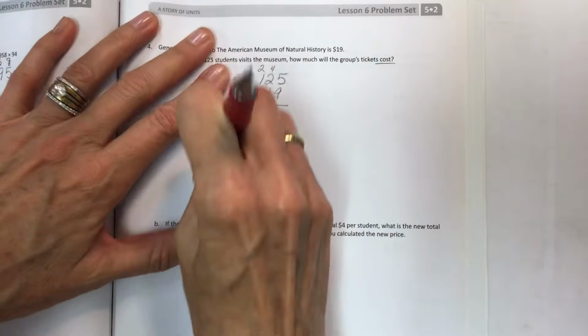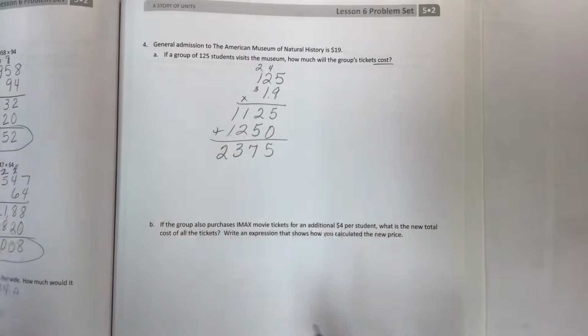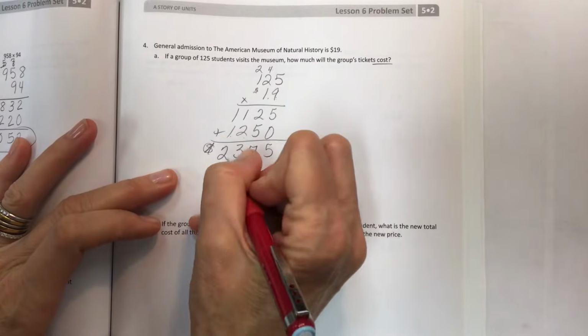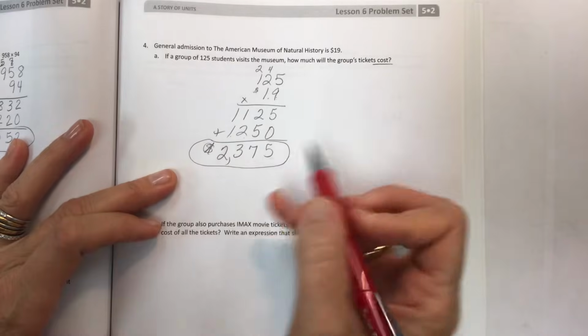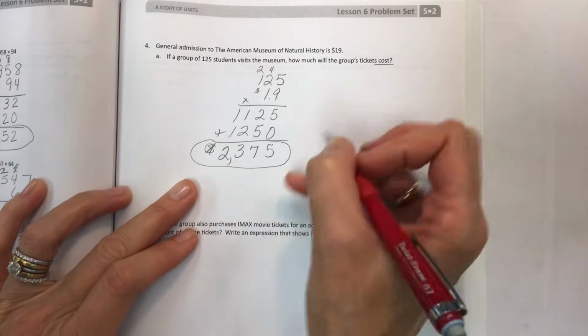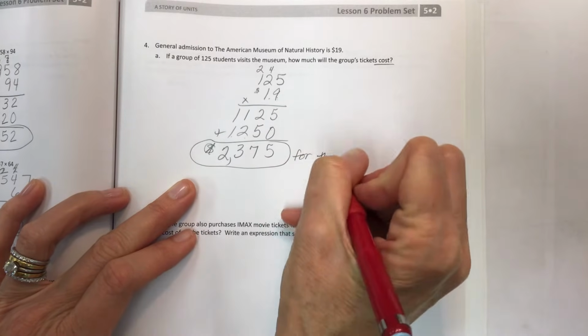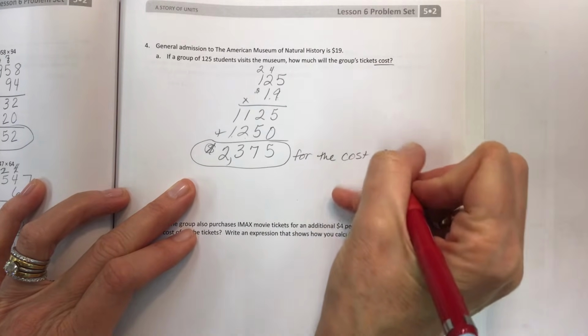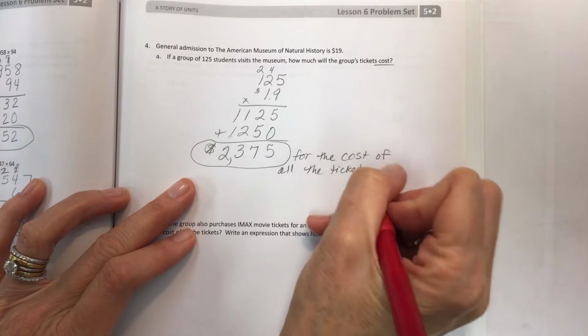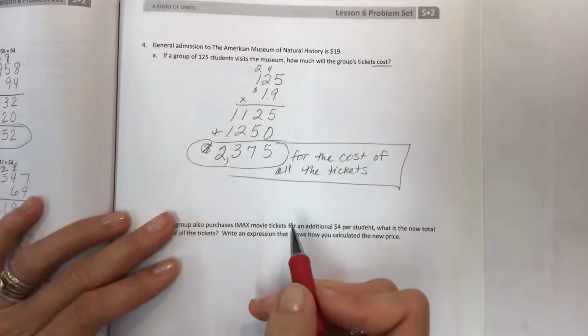Oops, 1 plus 1 is 2. How sad. I was just saying 1, and I was thinking 1, and then I said 1, and then I wrote 1 instead of 2. So $2,375 for the cost of all the tickets. That's not too neat, but there it is.